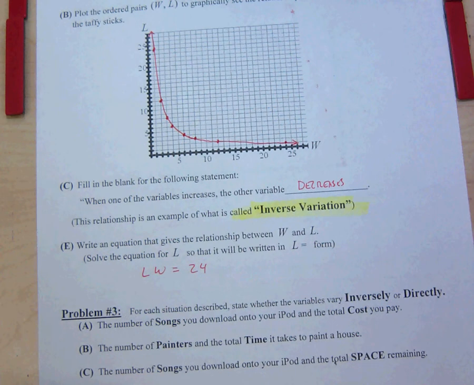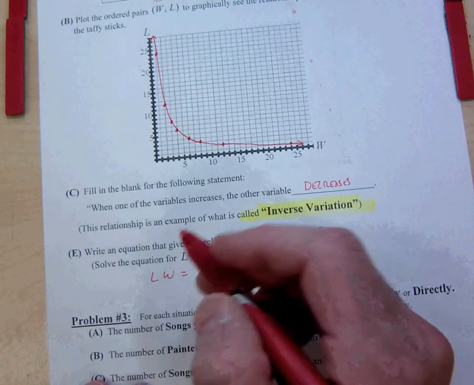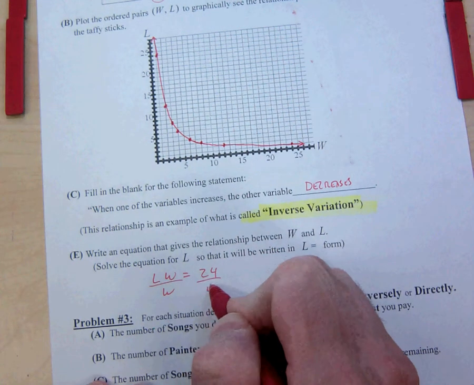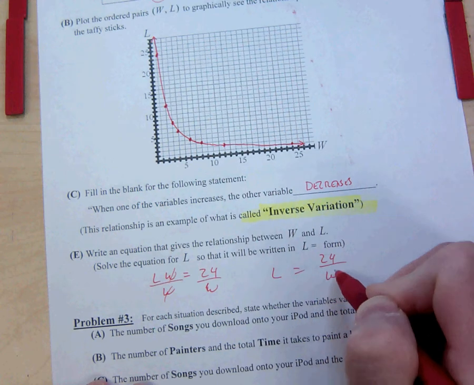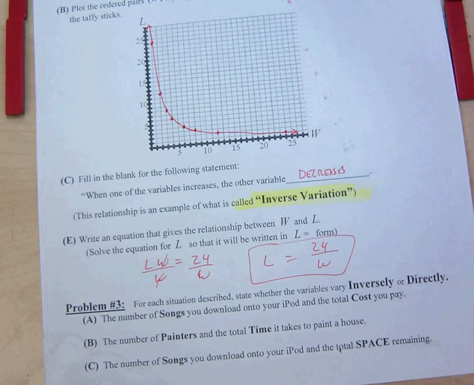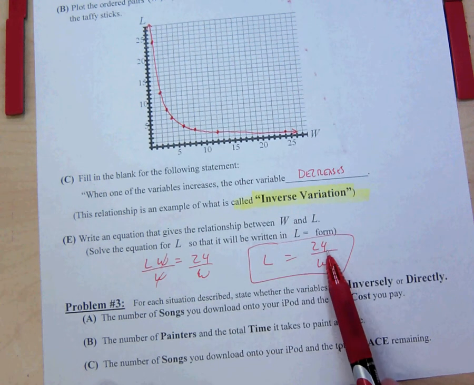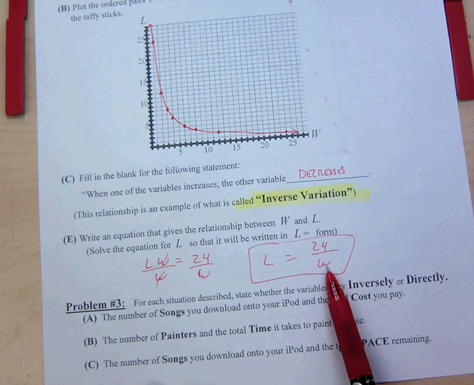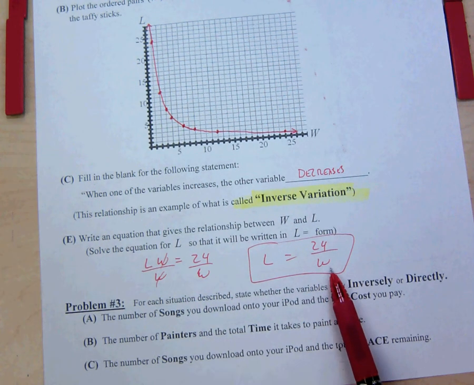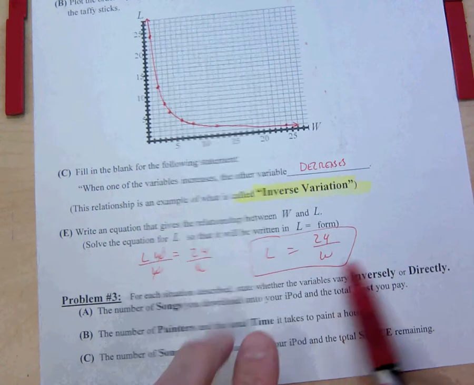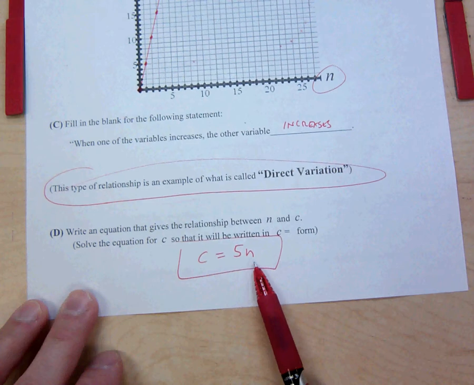You mean, wait, I want to solve it for L. So you divide by W. Okay, good. So if you divide both sides by W, you get L equals 24 divided by W, like that, right? Okay. Everybody agree with that? Okay, so when you have a variable equals a constant number divided by another variable, that's going to be what type of relationship? Inverse variation, right? And in this case, you had one variable equaling a constant number times another variable. That's what type of relationship?